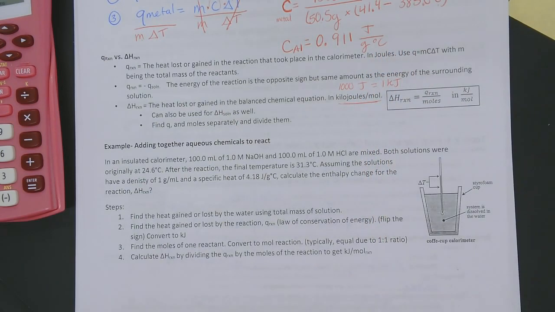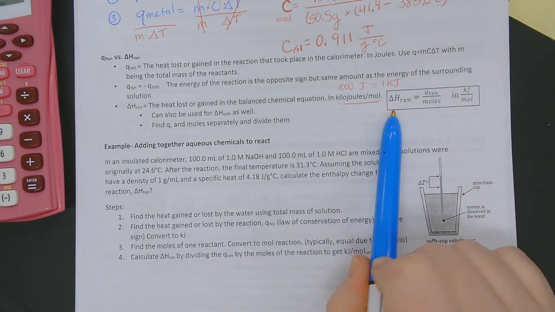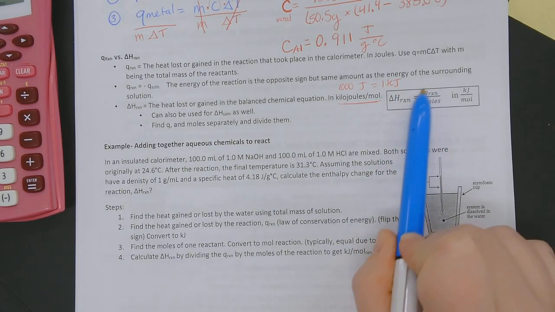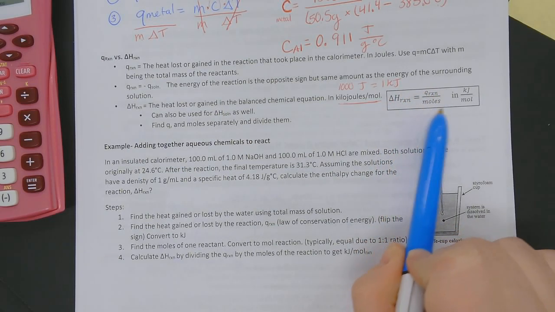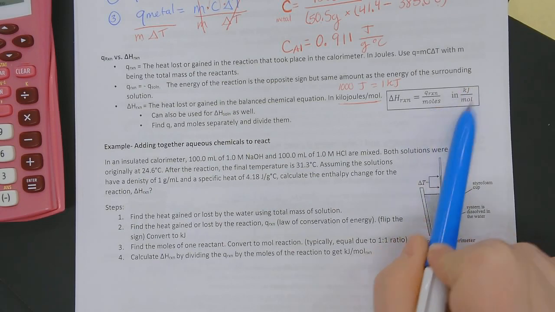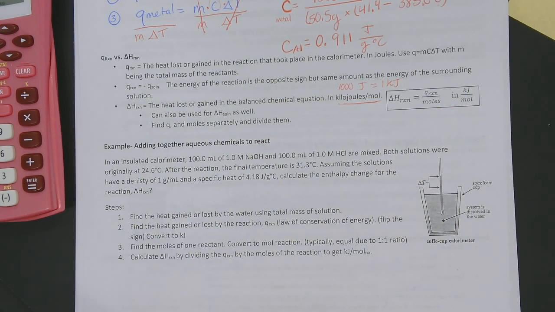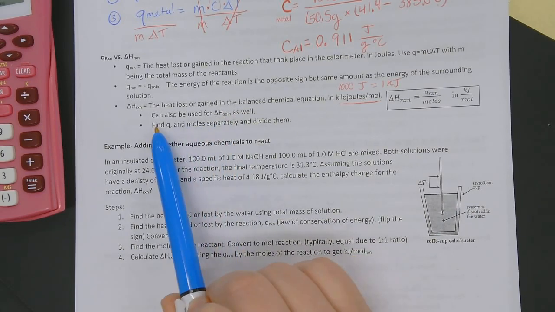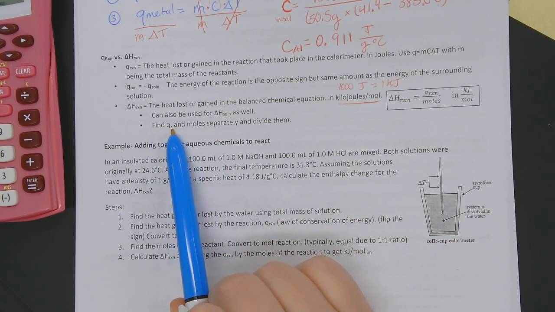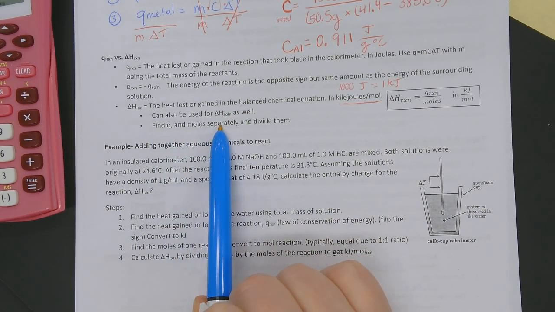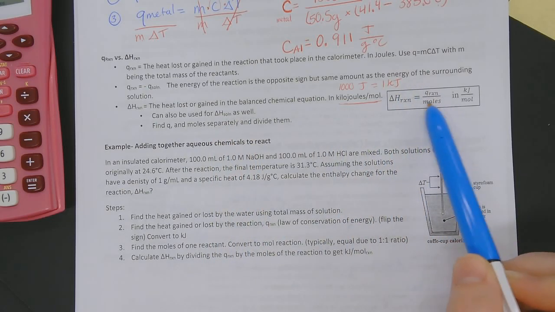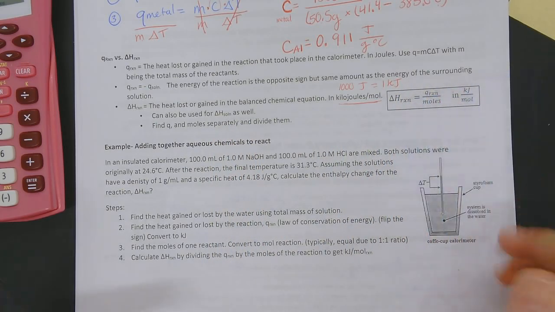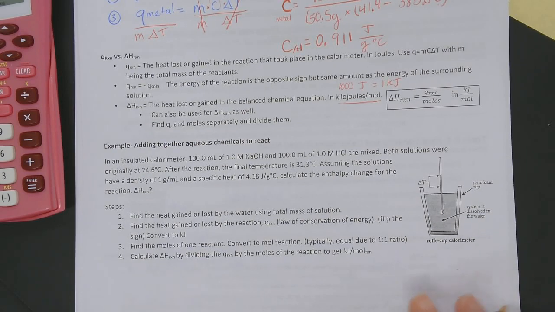We calculate delta H by taking Q of our reaction and dividing it by the moles of the reaction, so it's in kilojoules per mole. And we'll see how we can use it for a solution as well. We are going to find Q and the moles, each of those pieces separately, then divide them and get our final answer. So let's see how this looks.